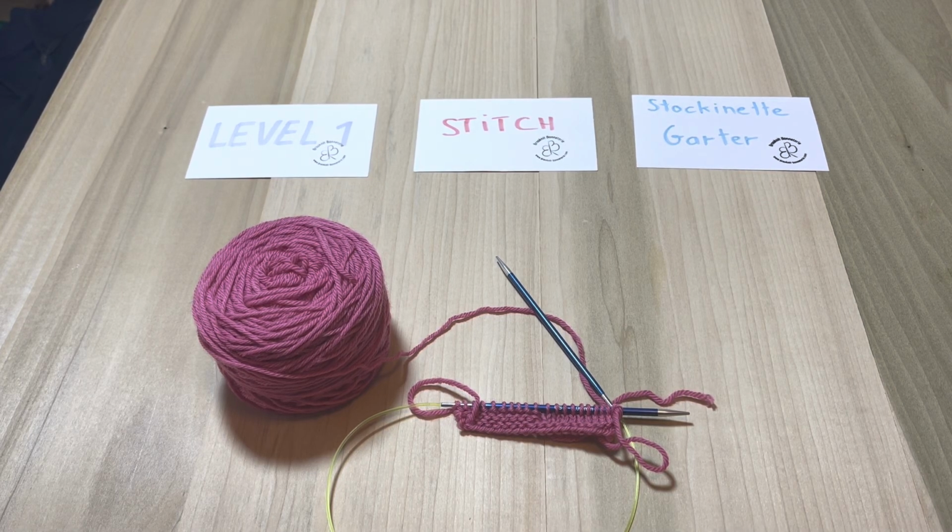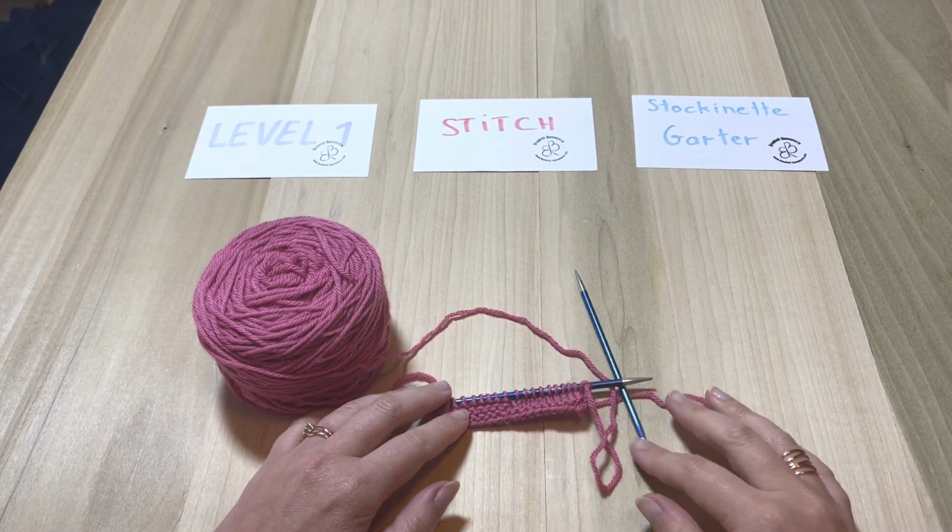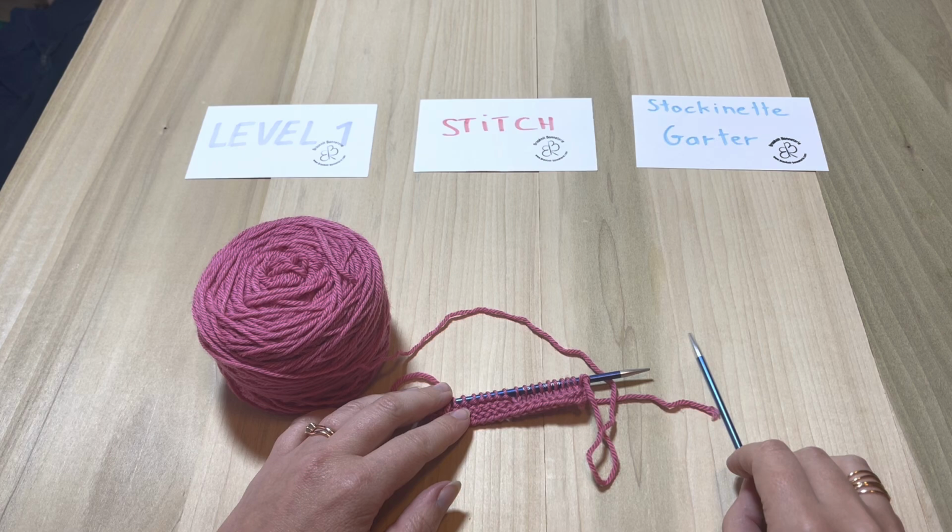Welcome! Today we're going to talk about the Garter and Stockinette stitches. So this is level 1, and those are the basic textures that we can see. When you knit, there are two basic moves, knit and purl. And we explained previously that the purl is essentially an inverted knit.